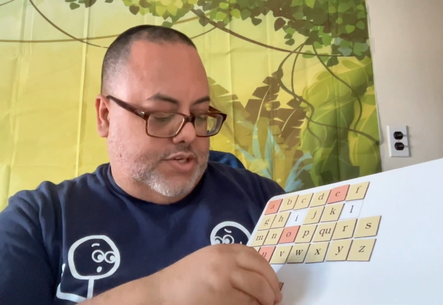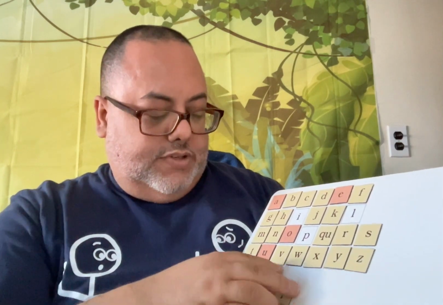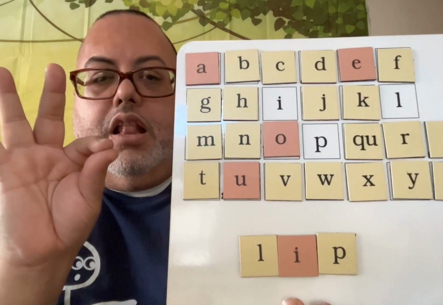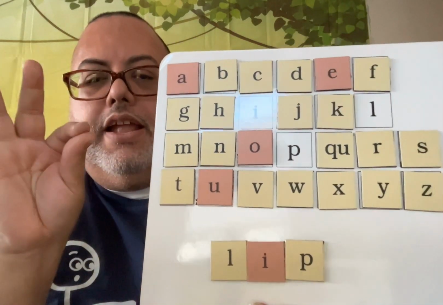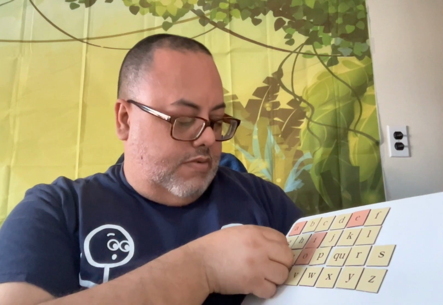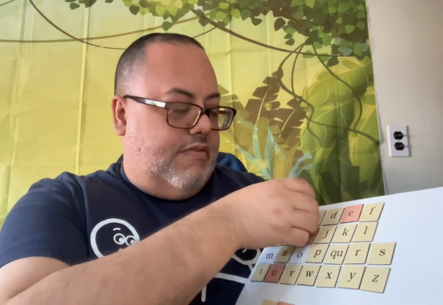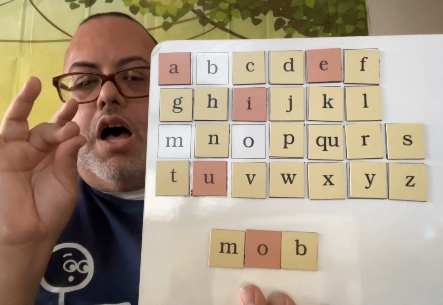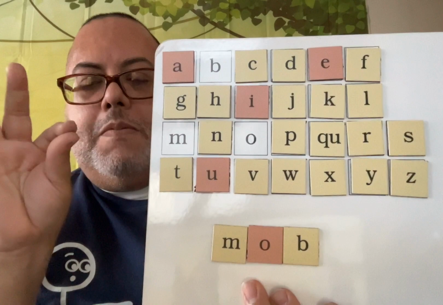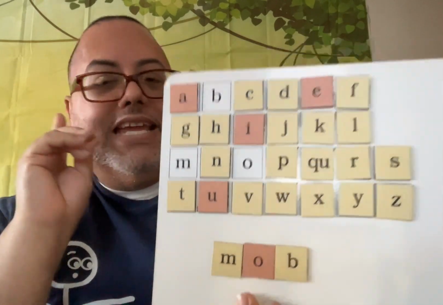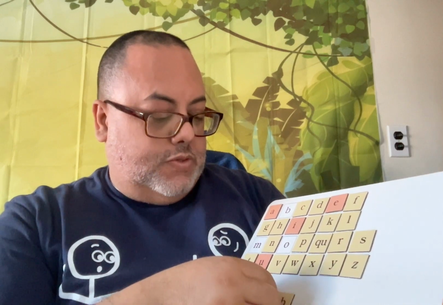And I'm going to give them a chance. One of them is this first one. I, p, lip. Again, lip. I like the one that we were doing on the digital board when we were doing them with pictures. I really loved it, and it really gave me a good idea with this one. Mob. Again, mob. And this is what it's supposed to be.